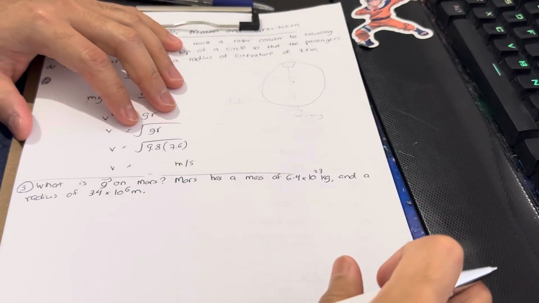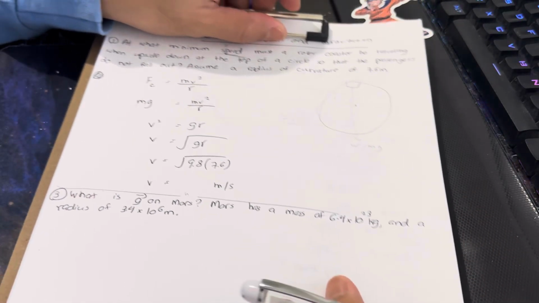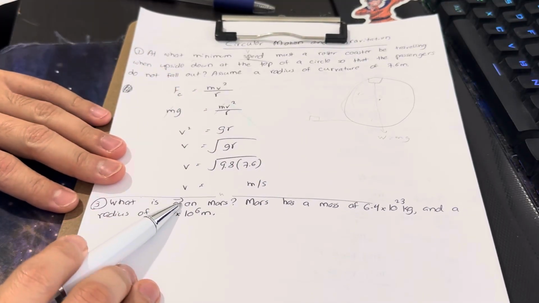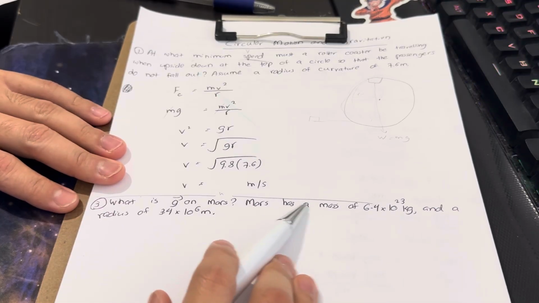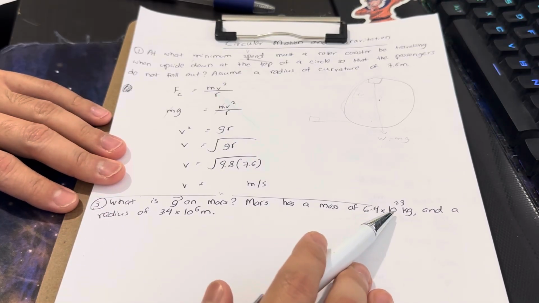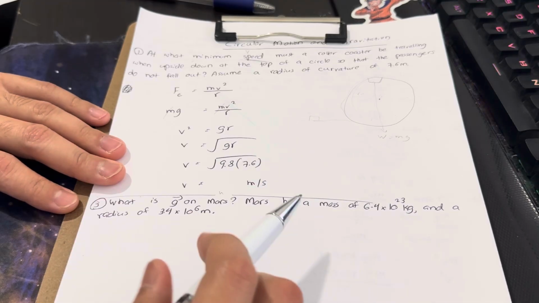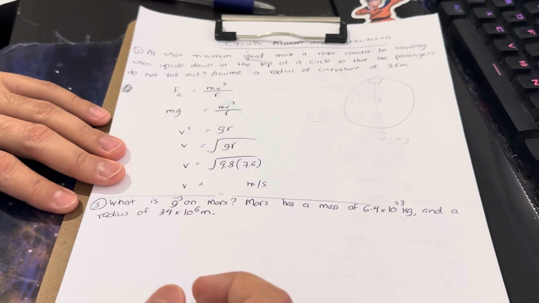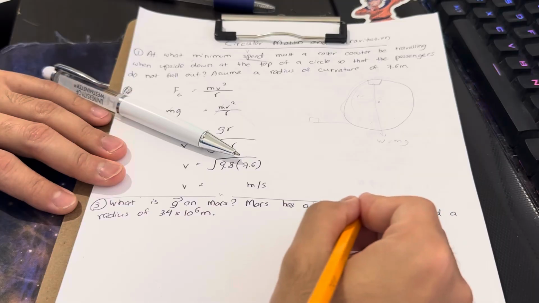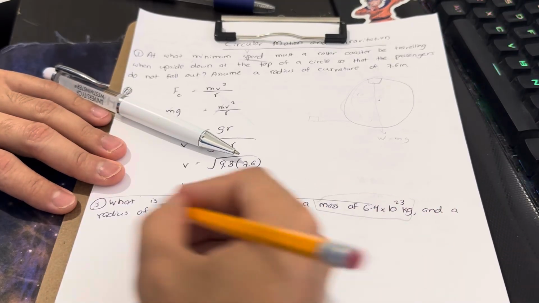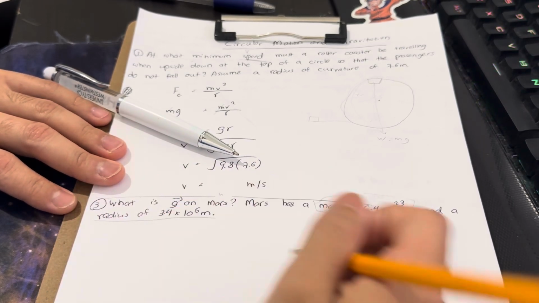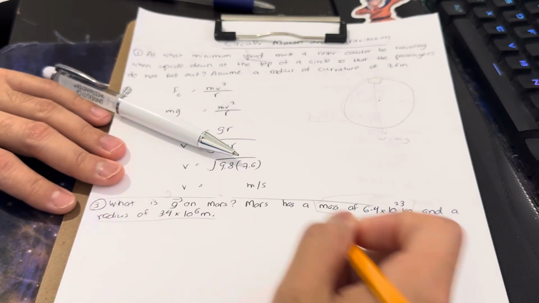Okay, another easy problem, for question 3. What's the g on Mars? Mars has a mass of 6.4 × 10^23 kilograms and a radius of 3.4 × 10^6 meters. So the question is, given the mass of 6.4 × 10^23 and the radius of 3.4 × 10^6, what is g on Mars?